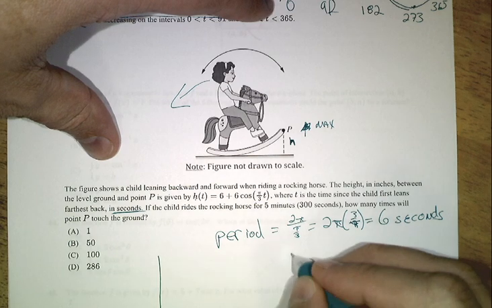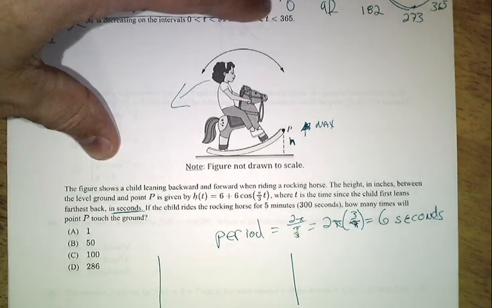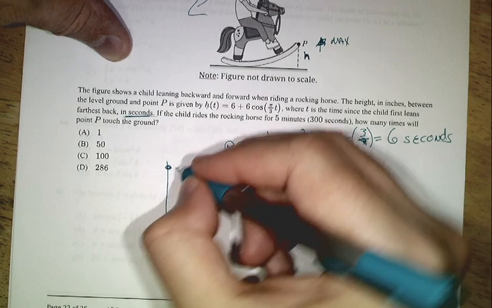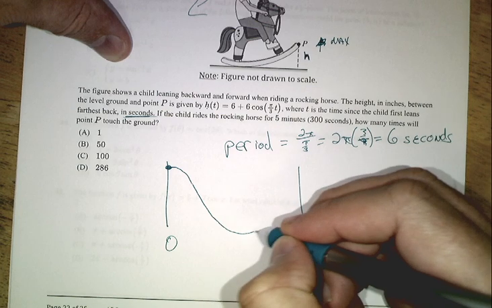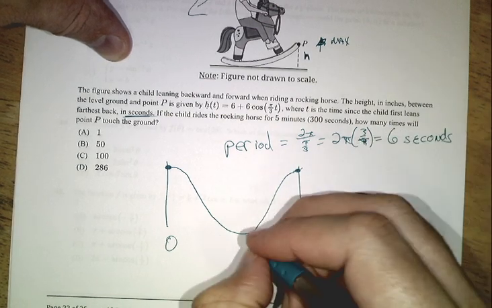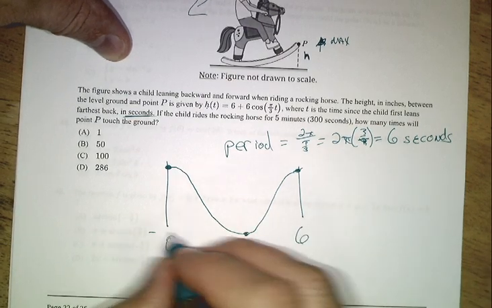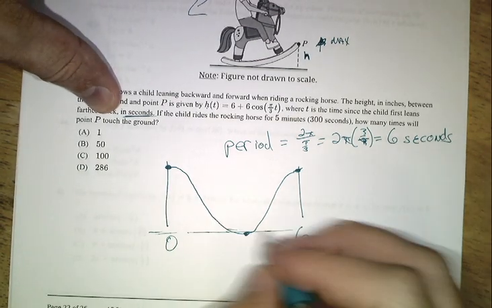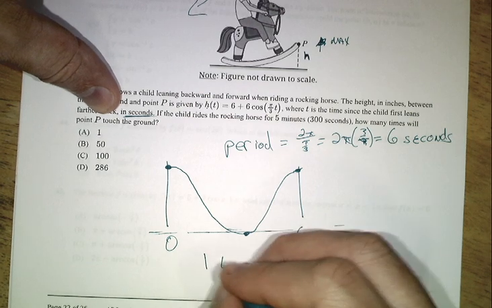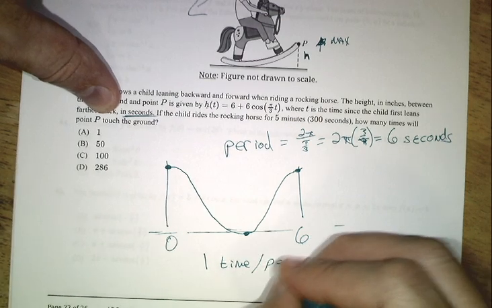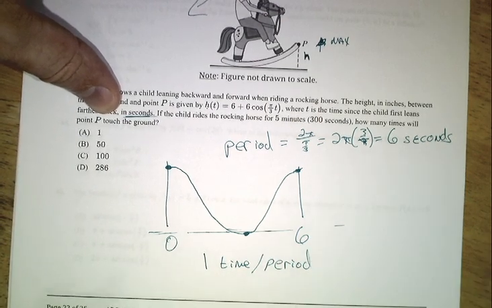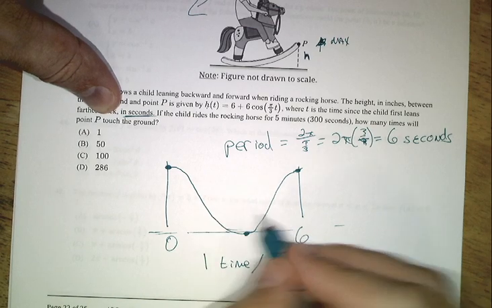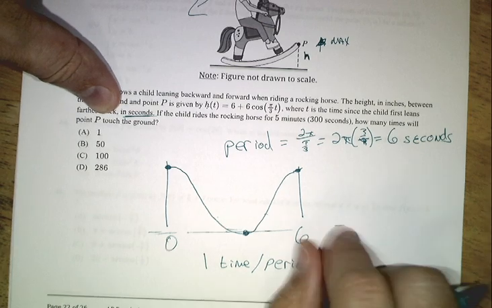So in 6 seconds, 0 to 6 seconds, it starts at a max. It will come down, touch the ground here, and come back up. Touching the ground will be the minimum, right? Touching the ground will be the minimum. So it touches the ground 1 time per period. It's always good to sketch this, by the way, because if this would have dipped below, you would have 2 times per period, but because it's at the very minimum, you have it 1 time per period.